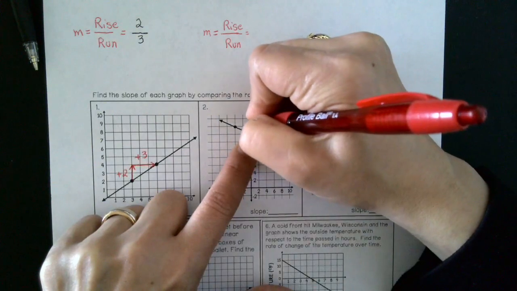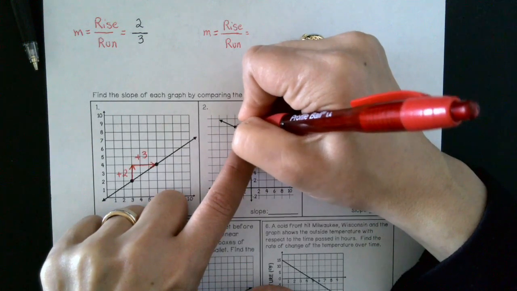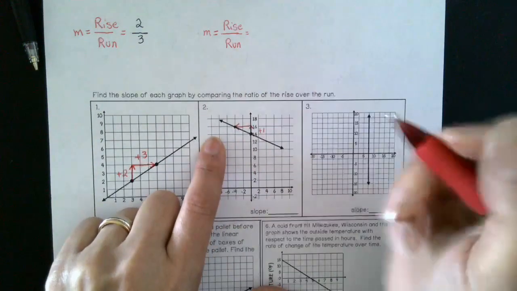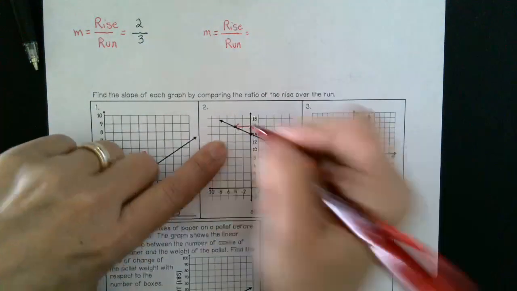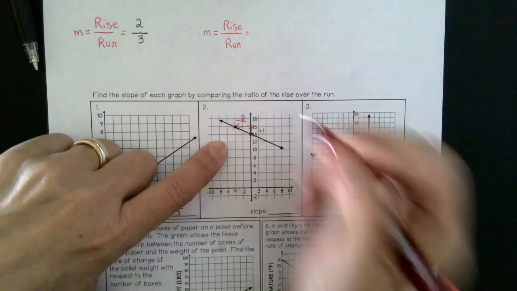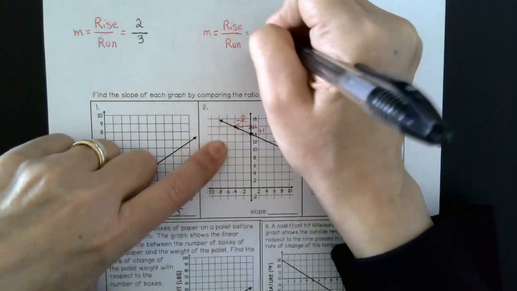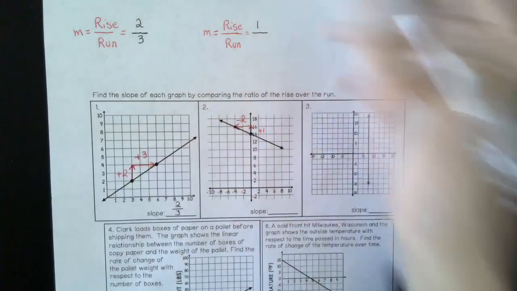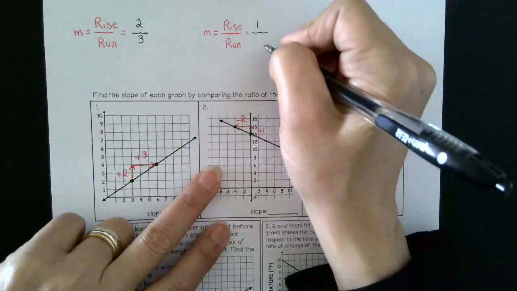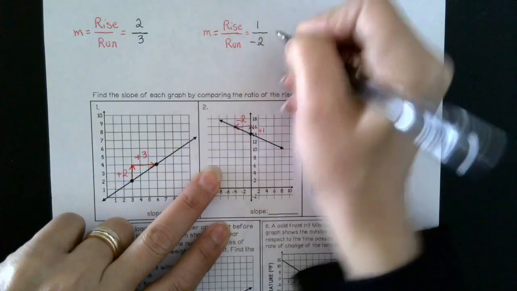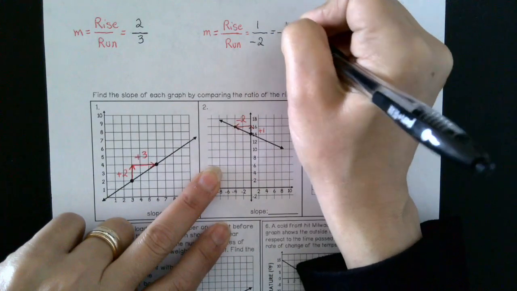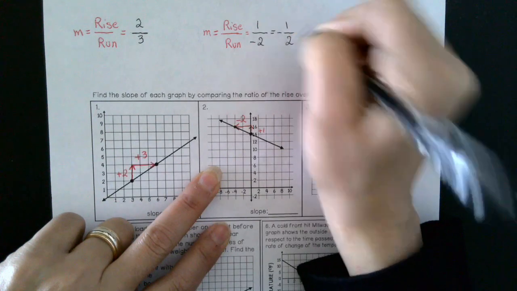And then I'm moving how many houses to get to the other point? 2. Is it positive or negative? Negative. Good job. So in this case, how many was my rise? 1. And how many was my run? Negative 2. So basically I have negative 1 over 2.